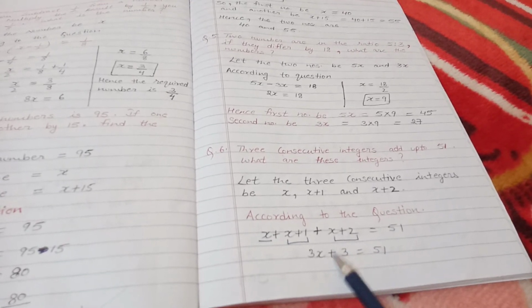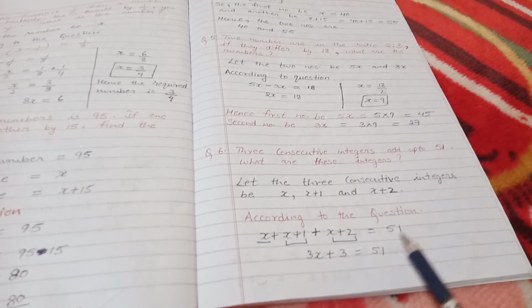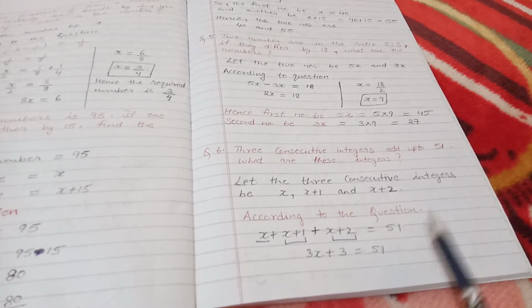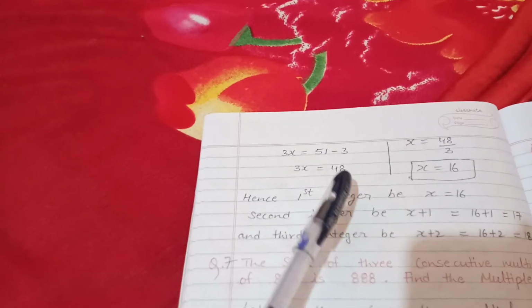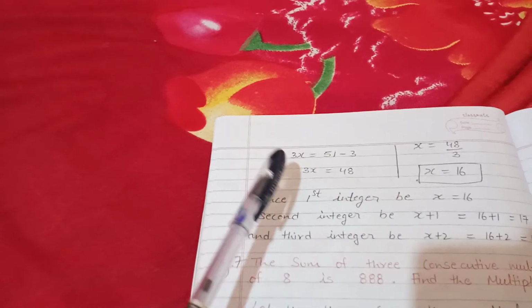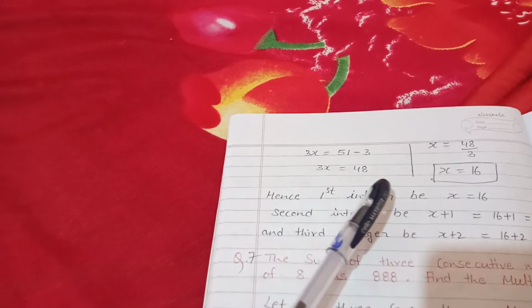The positive, this is positive 3. When this positive 3 shifts from the left hand side towards the right, its operation will be changed. So it will become negative 3. So 3x is equals to 51 minus 3. So 3x is equals to 48.